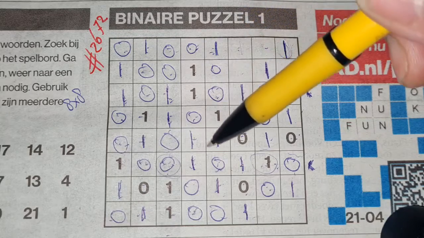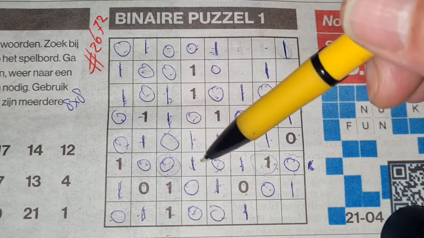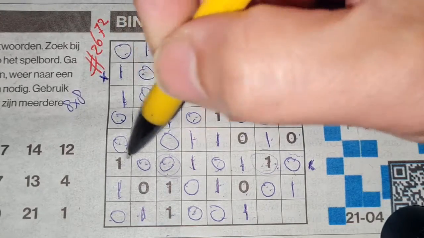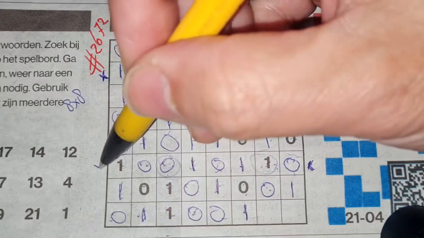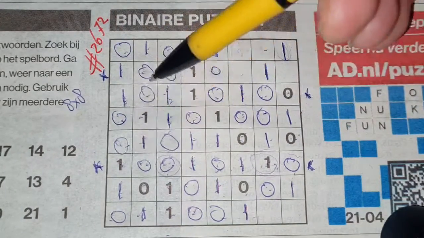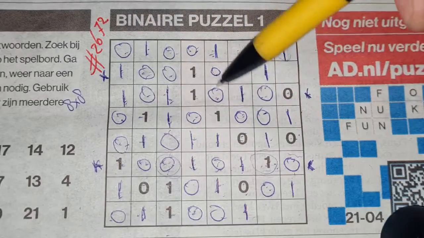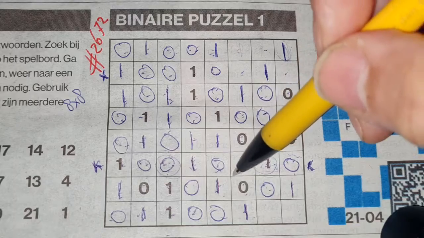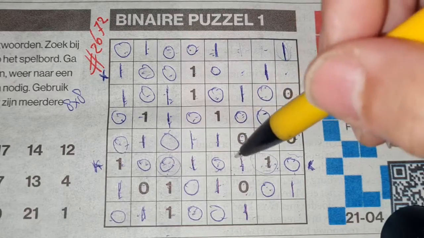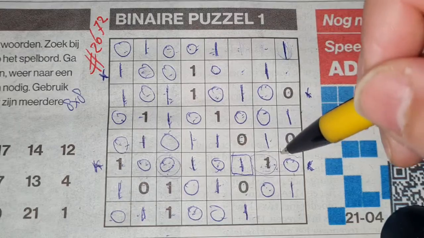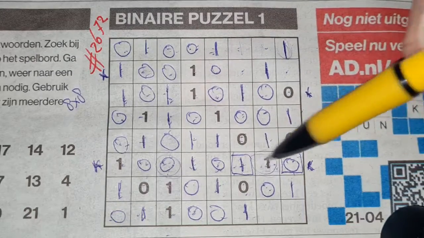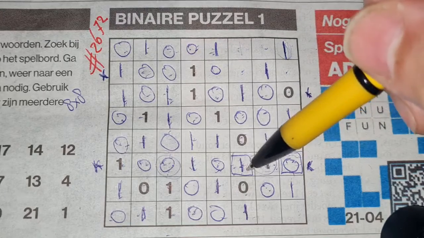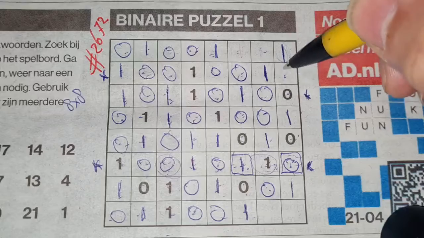Do we have, no, 101 here? Yeah, the second row and this row. 1100001100, empty box, 11, empty box. So we need to switch this and that digit. We have a 1 here, this should be an O. We have an O there, this should be a 1.